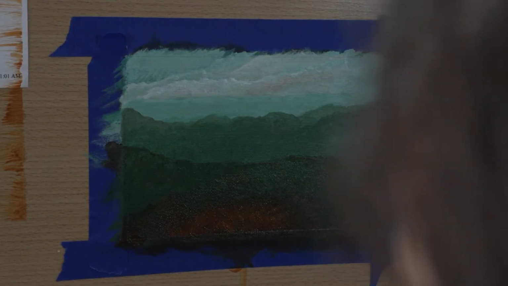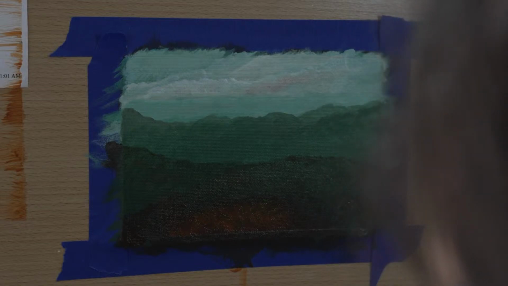Some more phthalo green, more of our cloud white color.